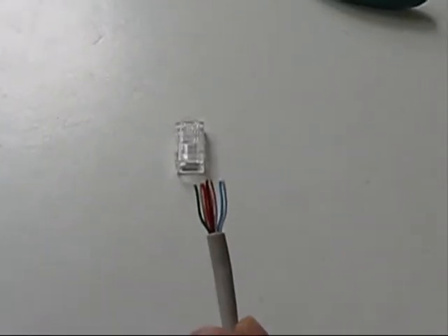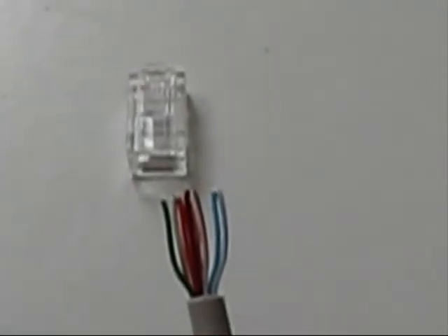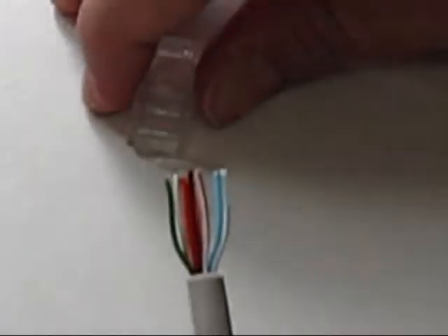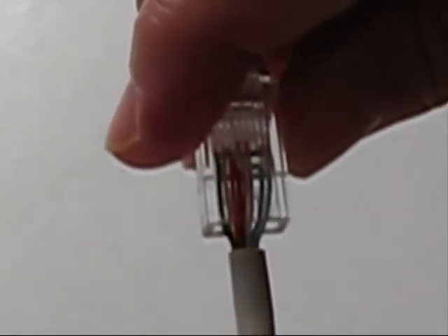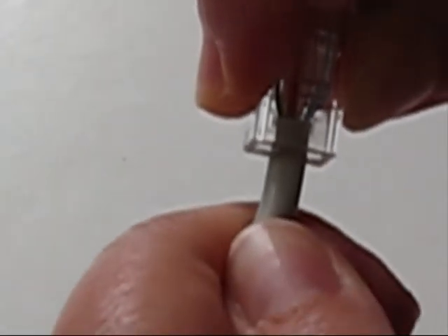This process will show the crimping of the RJ45 connector. The cable is inserted inside the RJ45 connector.